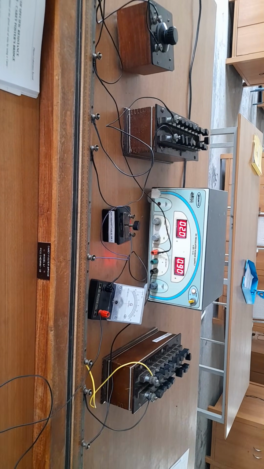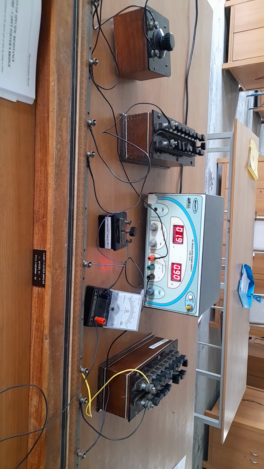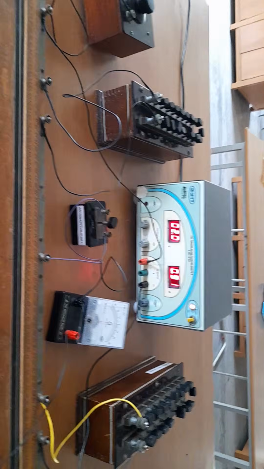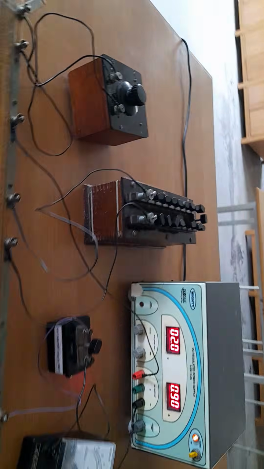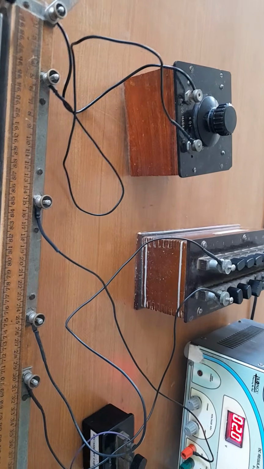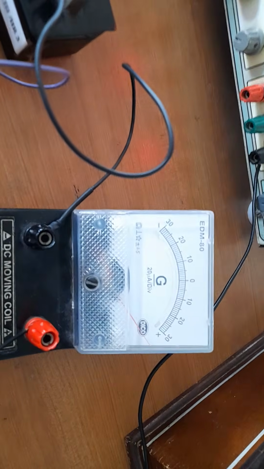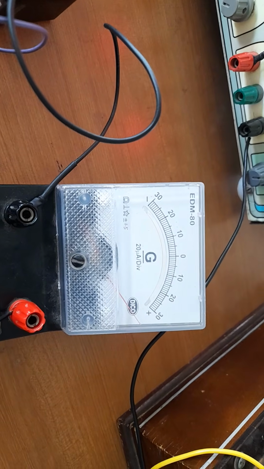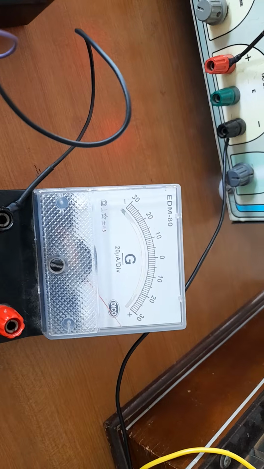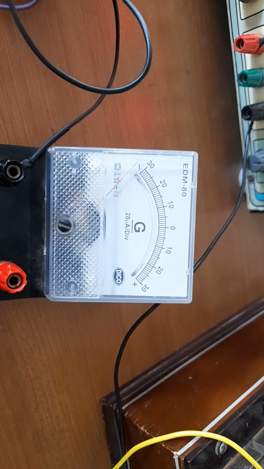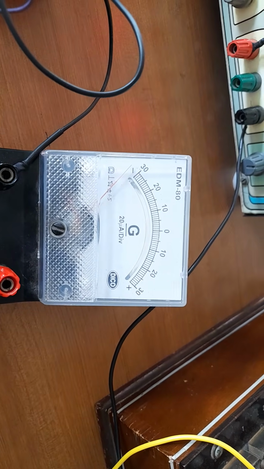After making all the connections, ensure whether the circuit is correct or not. To ensure this, keep the jockey on the left side of the bridge, and the galvanometer shows a deflection to one side, here to the right side. Place the jockey on the opposite side, the right side end, and the galvanometer shows a left side deflection.